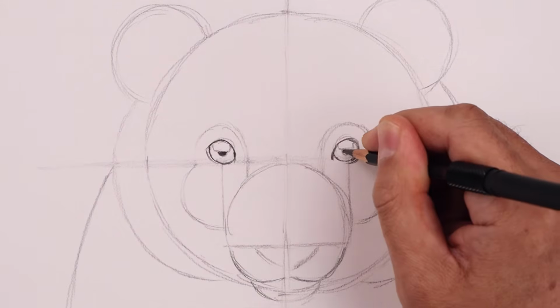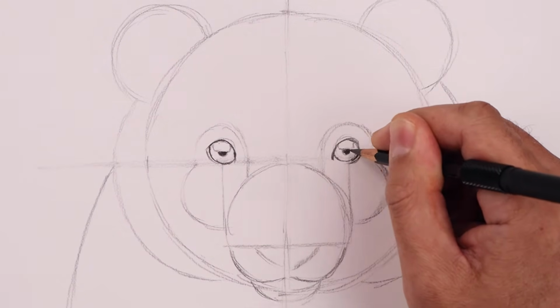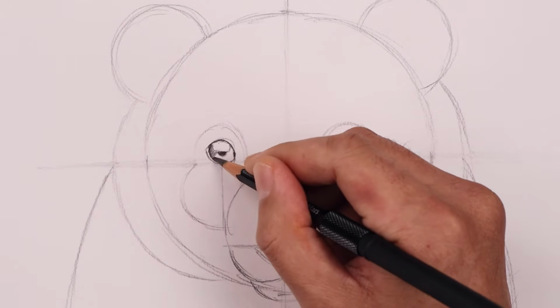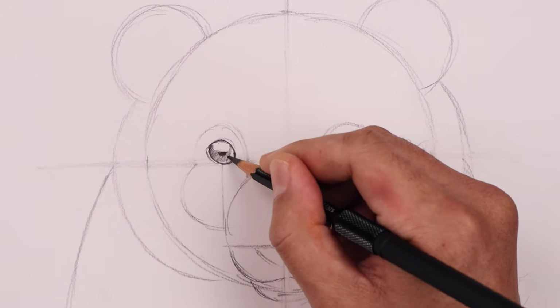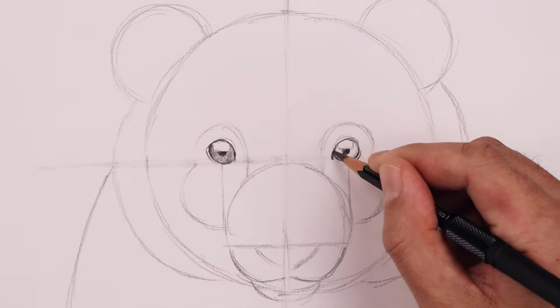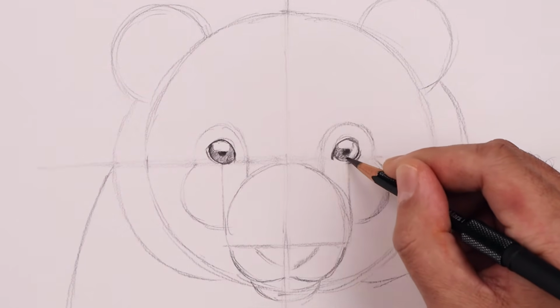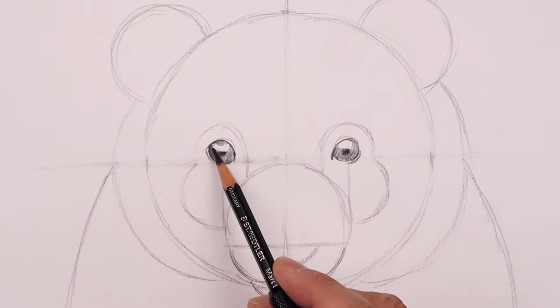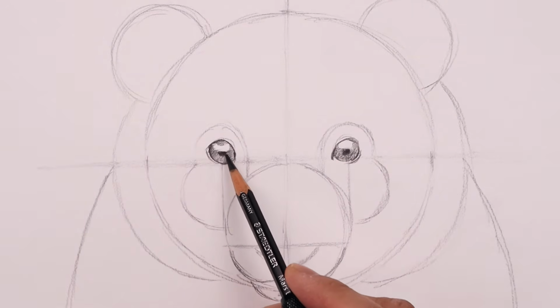Now I'm going to add some shading. Just darkening up the center. And then we'll shade the outside of the eye going around that highlight. I'm going to go back and add a little bit more detail and shading.